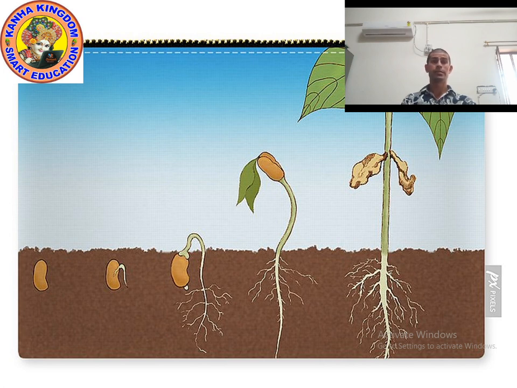You will tell me. Yes, seed coat breaks and radicle emerges. Seed coat breaks and root comes out. You can see the picture. Seed coat breaks and root is coming out, means emerges. Very good. Now tell me the stage number 3.